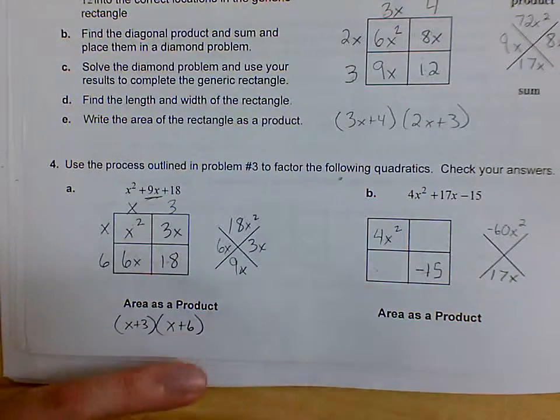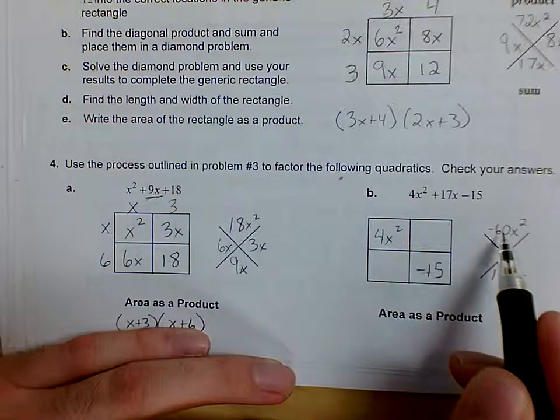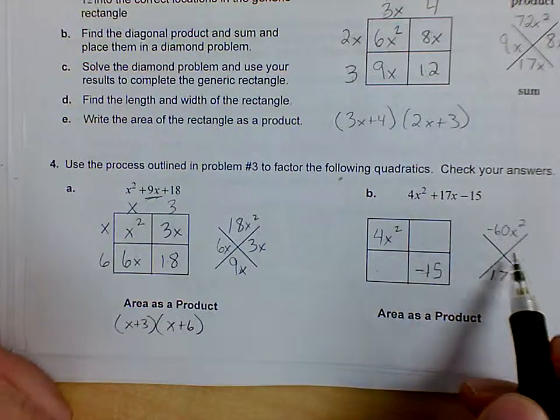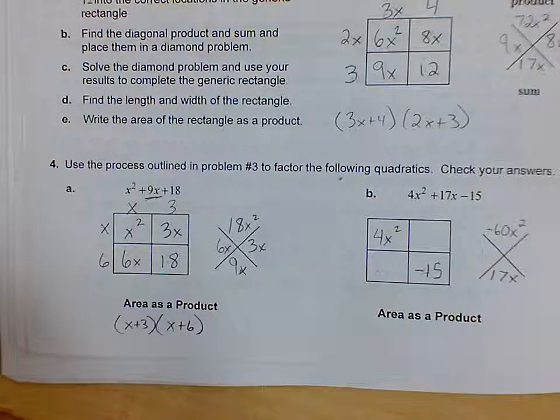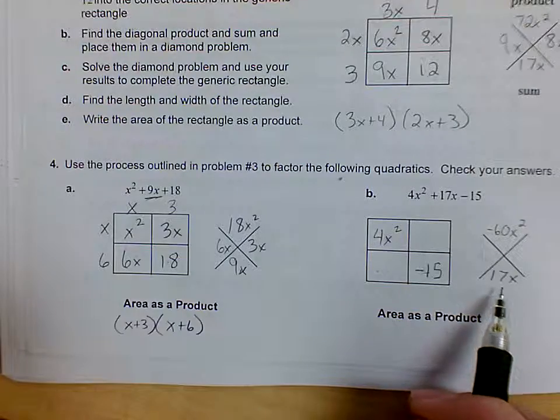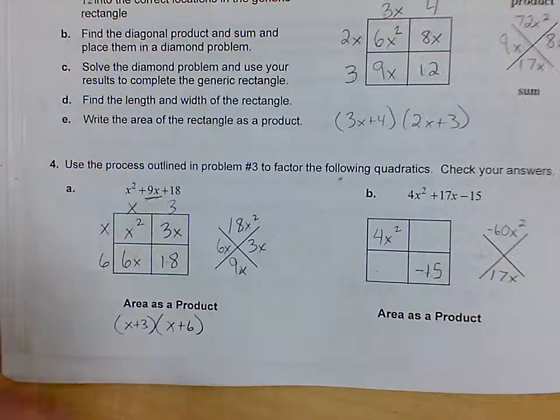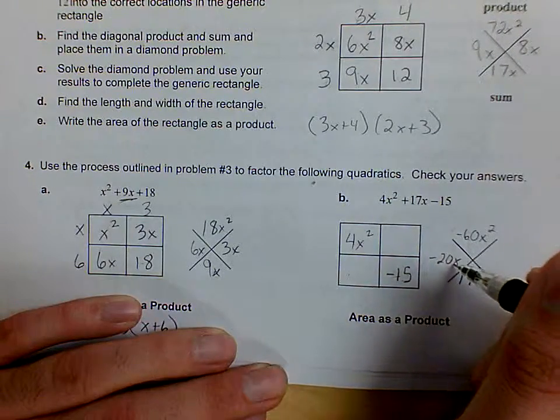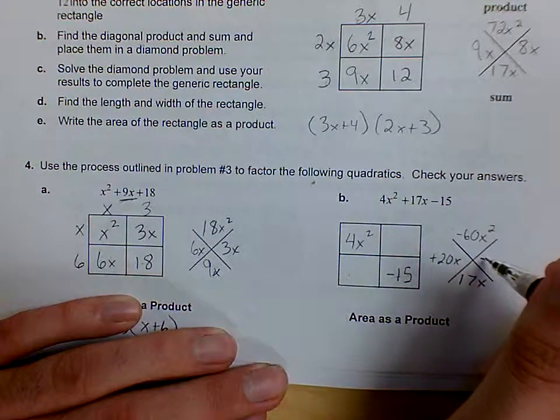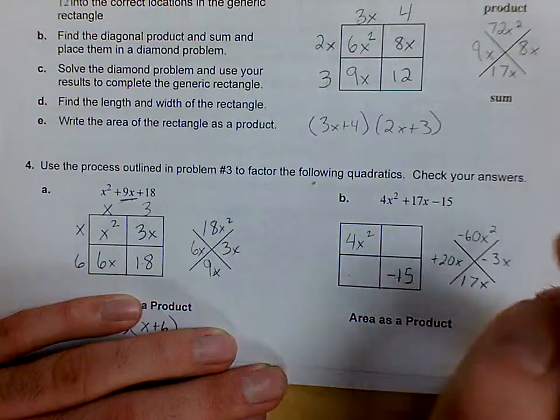All right, this one's a little bit more challenging because we've got that negative sign in front of it. So if I'm going to multiply two numbers and get a negative, how do I do that? Well, one of them has to be positive, one of them has to be negative. So in order to get this, I'm kind of going to do some subtraction instead of some adding. So my answer is going to be positive 20x and negative 3x. Okay?